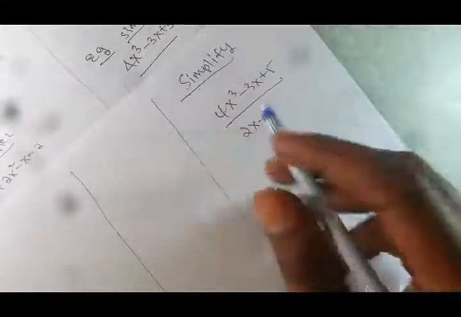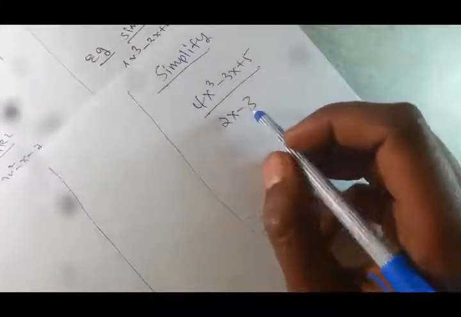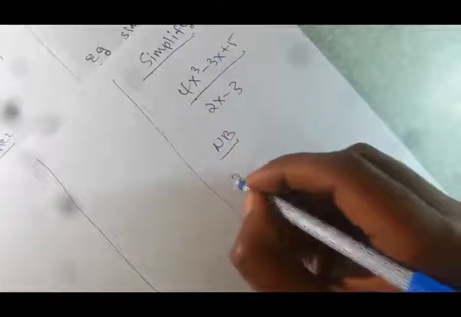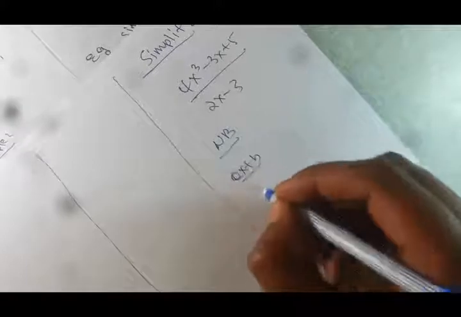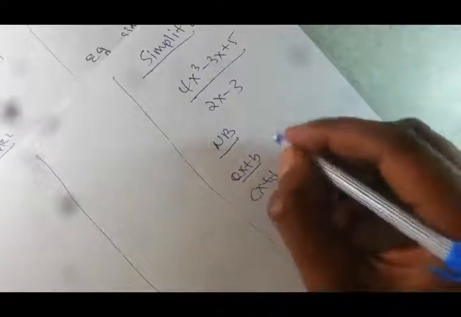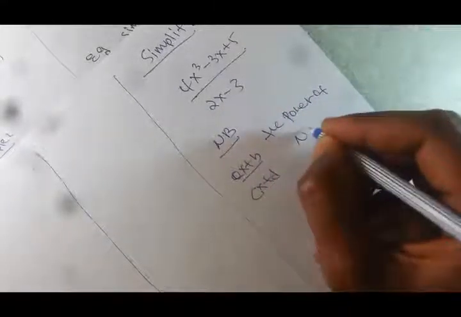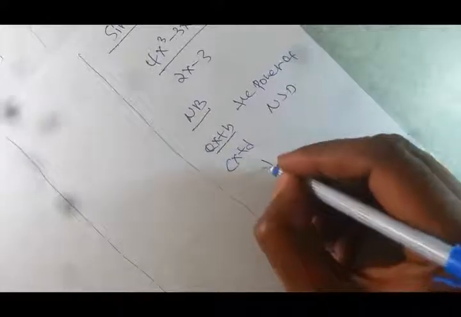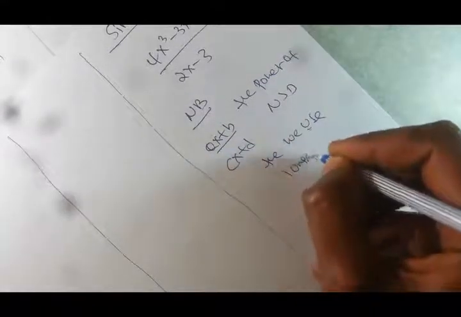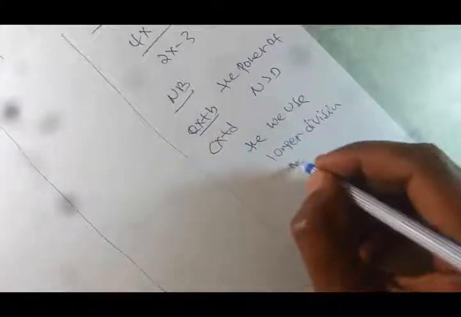And we are asked to simplify 4x cube minus 3x plus 5 over 2x minus 3. Whenever you are given the form of ax plus b over cx plus d, or any function, if the power of the numerator is greater than the denominator, then we use the long division method.